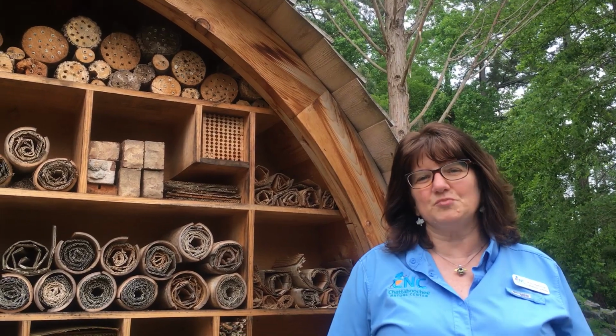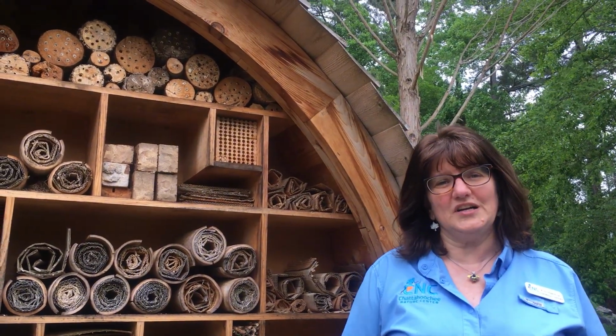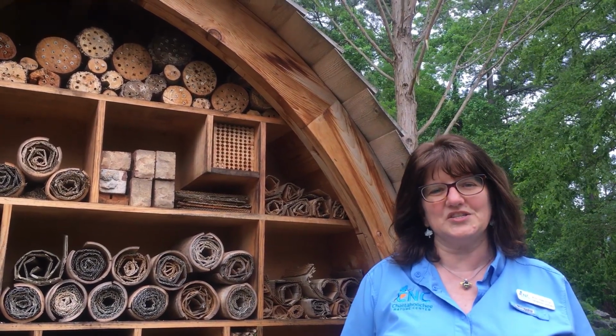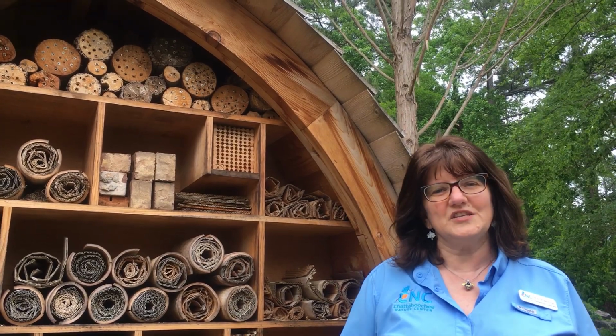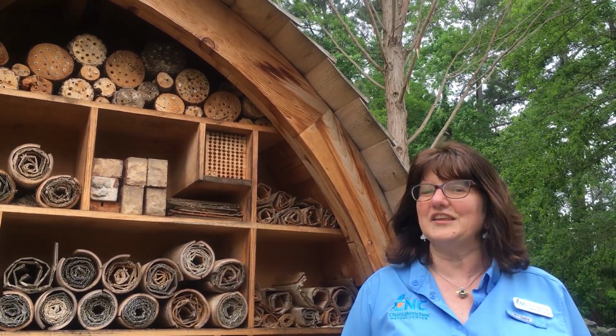So thanks for joining us today. We got a chance to explore the world of bees. Now I encourage you to go outside to your neighborhood, look and see where the bees are at, what flowers they are attracted to. Take a look at the activity sheet where we give you some tips for building a bee house, and get your nature on.